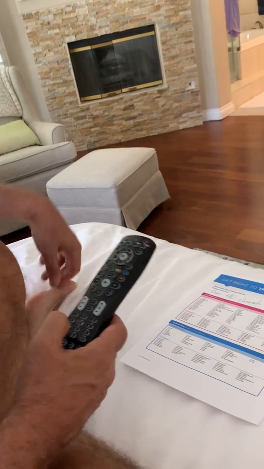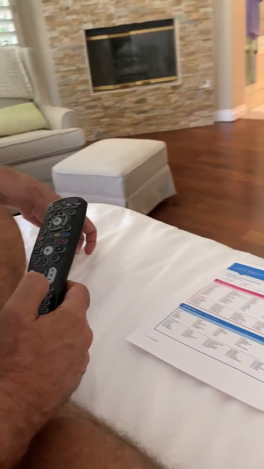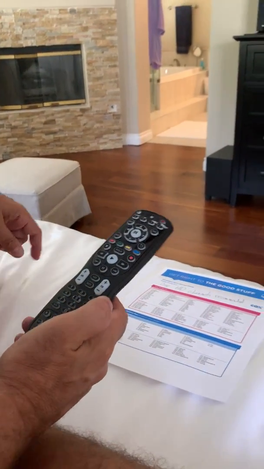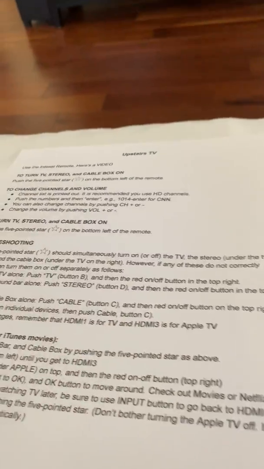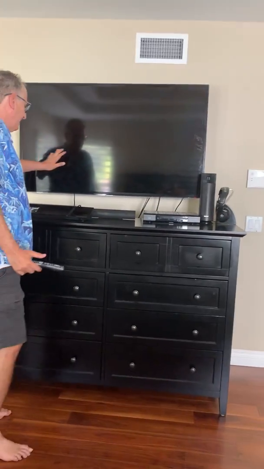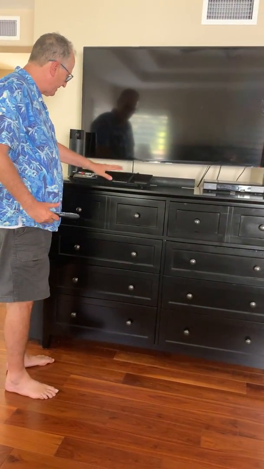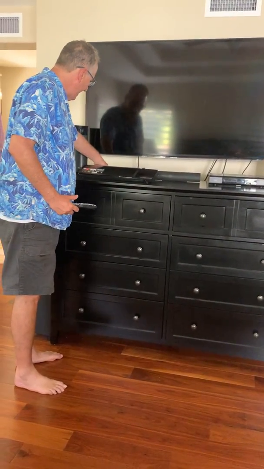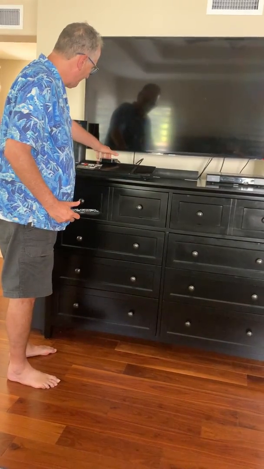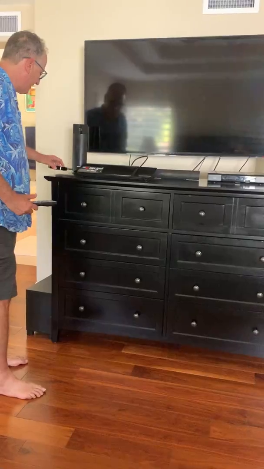Okay, now I'm going to show you the upstairs TV. The upstairs TV is very similar to the downstairs TV. Here's the Interset remote. Here are the instructions. Here are the stations. Here is the television. Here's the cable box. Instead of a sound bar, we call this the stereo. And here is the Apple TV, which I'll put right there, or maybe I'll put over here on the side.